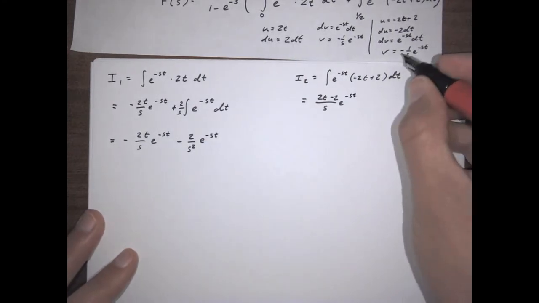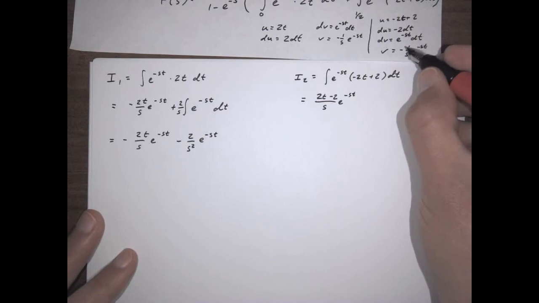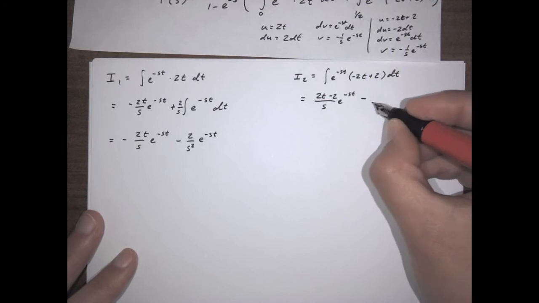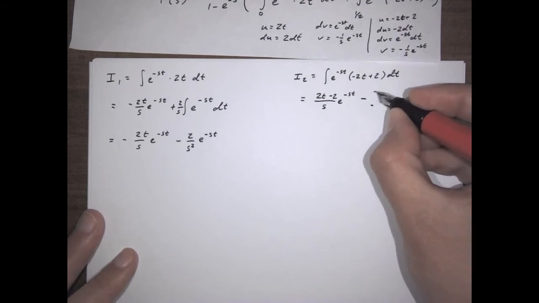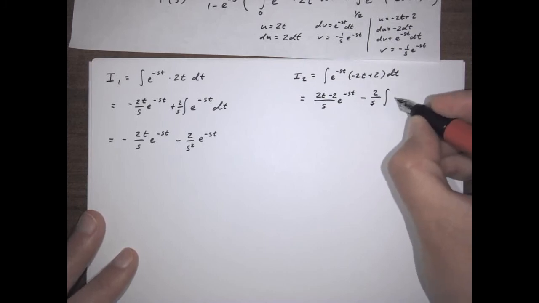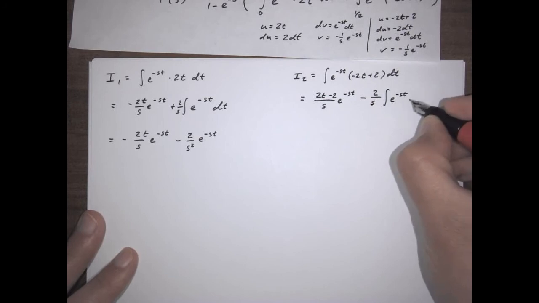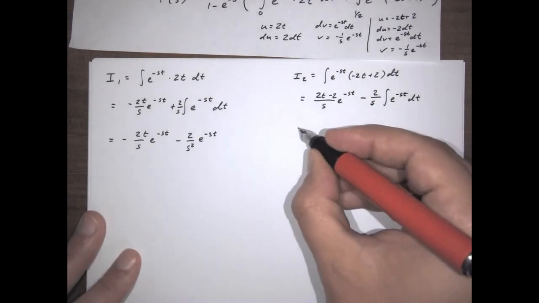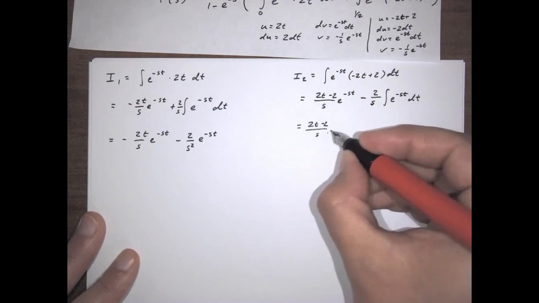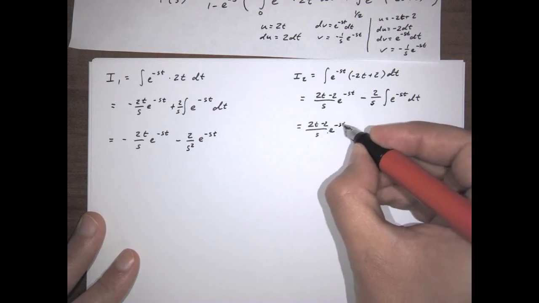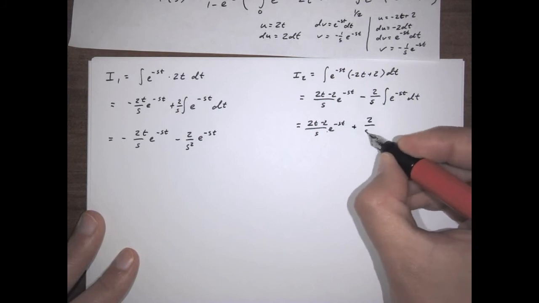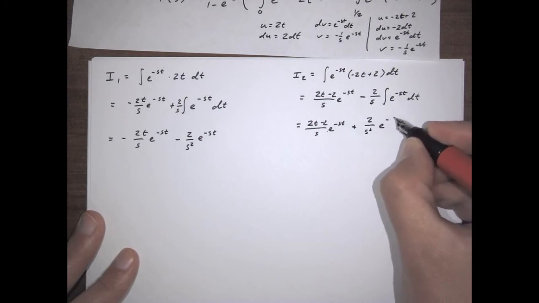And then for the integral of v du, I am going to have negative, negative, negative, so that makes negative. I'm going to pull out the 2 over s, and it's going to be the integral e to the minus st dt. And so then this is going to be 2t minus 2 over s e to the minus st minus, but now it's going to become a plus 2 over s squared e to the minus st.